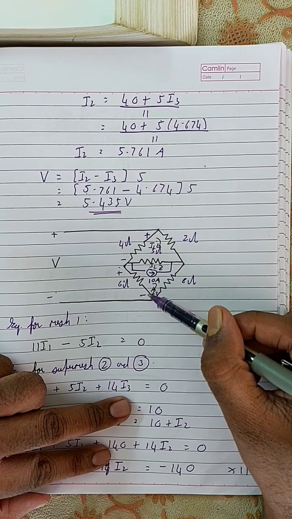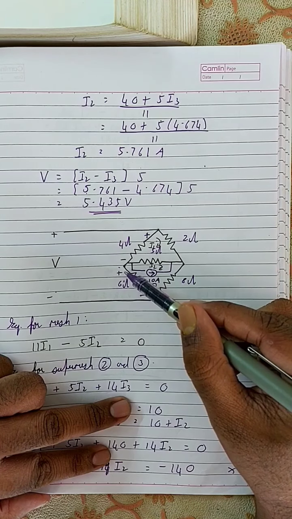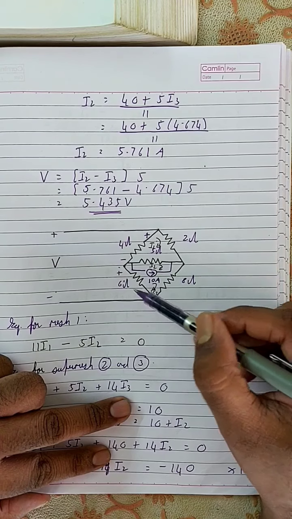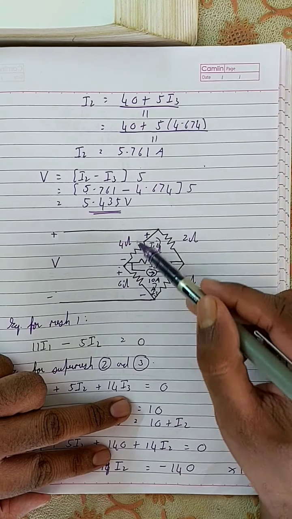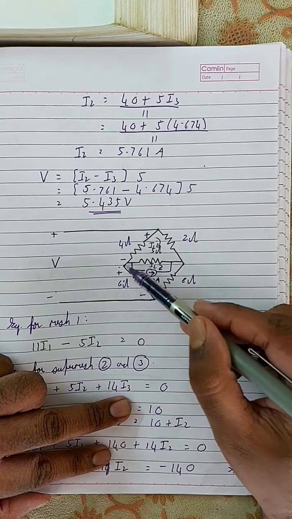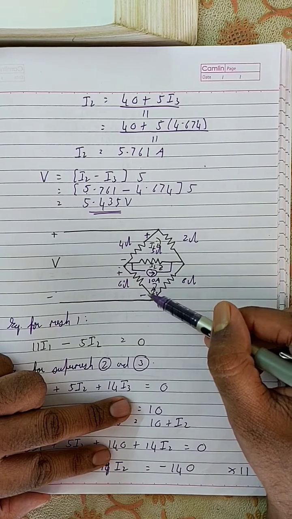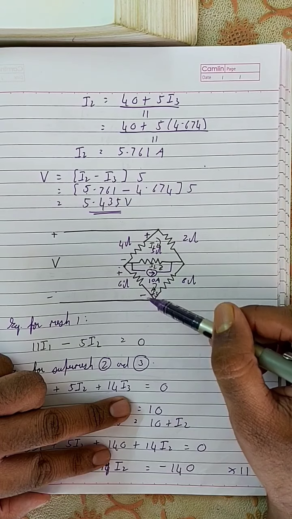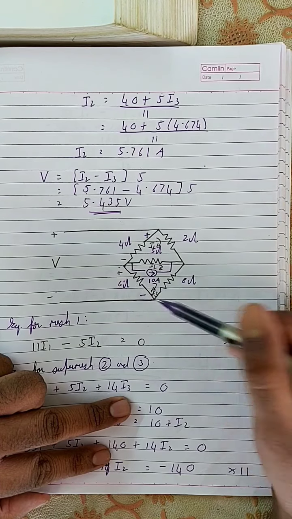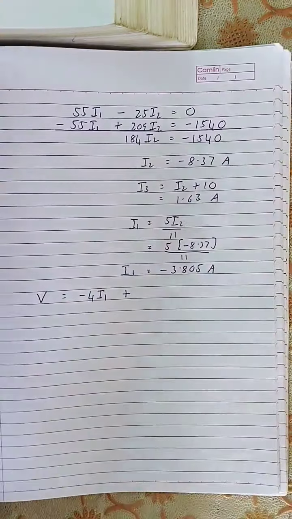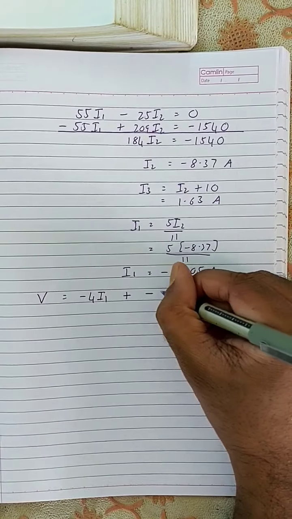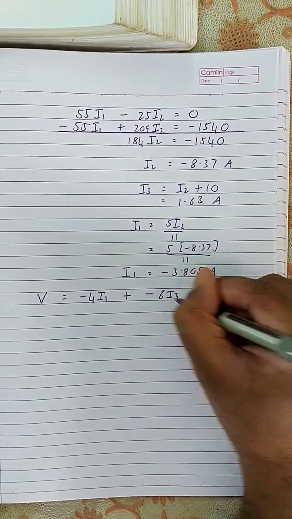Or this I3 is also flowing from a lower potential to a higher potential. But the current across the 6 ohm is flowing from a higher potential to a lower potential. The current is flowing in this direction. But I3 is flowing from a lower potential to a higher potential. So therefore, it is minus I3. So therefore, the voltage across the 6 ohm is minus 6 I3.